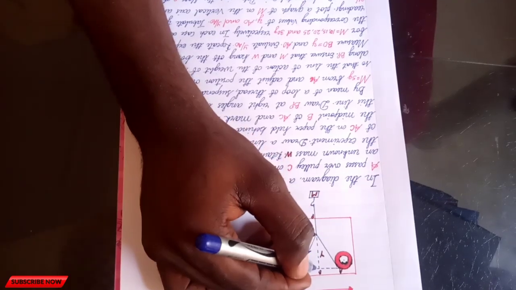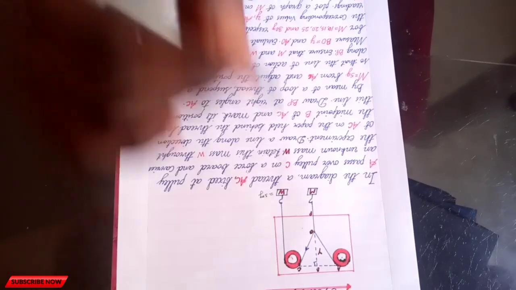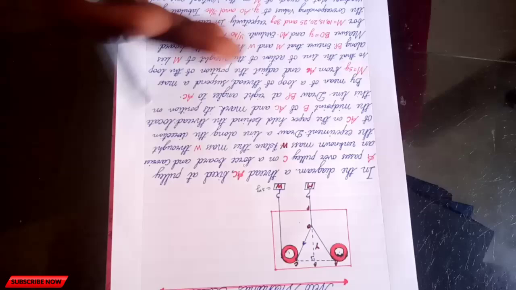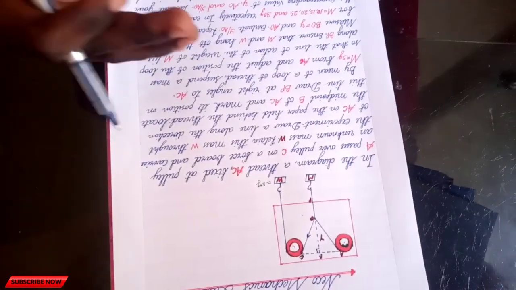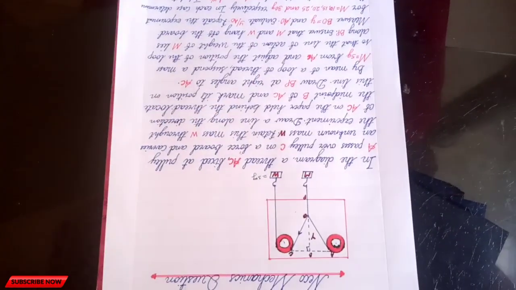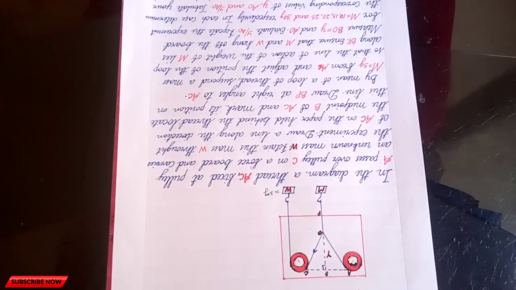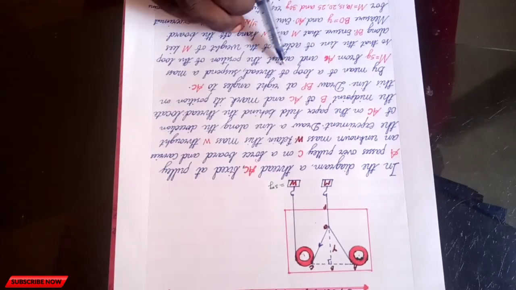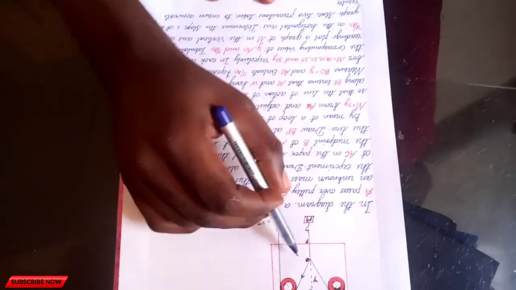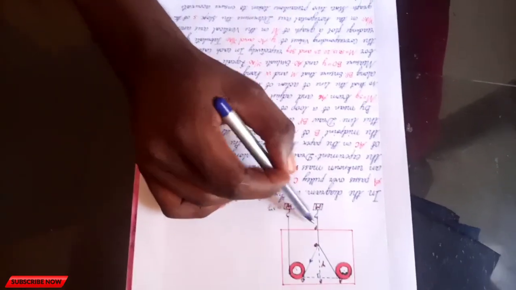So it means you can say this is at right angle to AC. We are already told what to do here, so you have to carry out whatever the instruction says, and you will see that your results will end up being an accurate result.